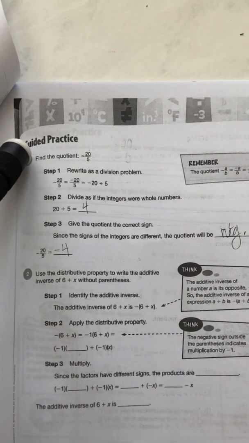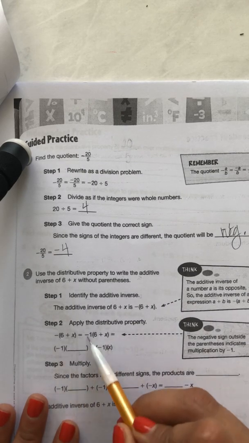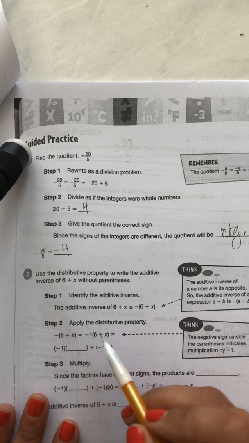All right, use the distributive property to write the additive inverse of 6 plus x without parentheses. Identify the additive inverse. So the additive inverse of 6 plus x is negative, 6 plus x. And then you're going to pull that negative through to both those numbers. So I'm going to pretend like that negative is a negative 1 just to make my multiplication easier.